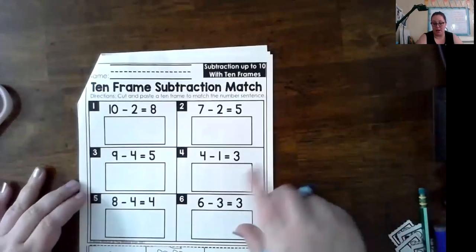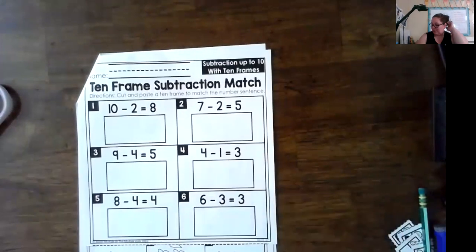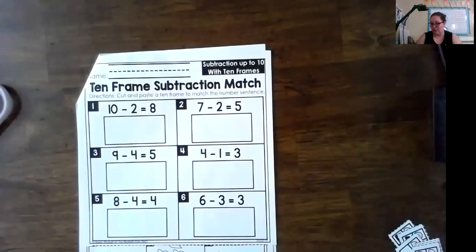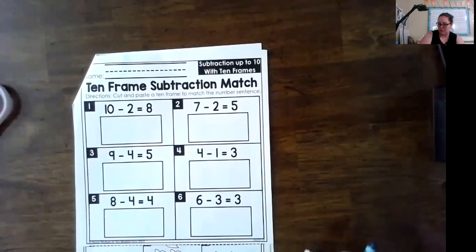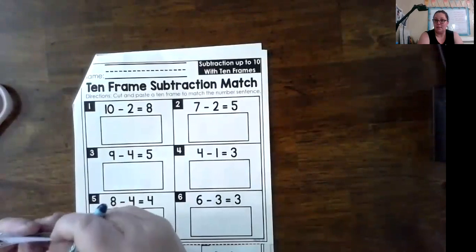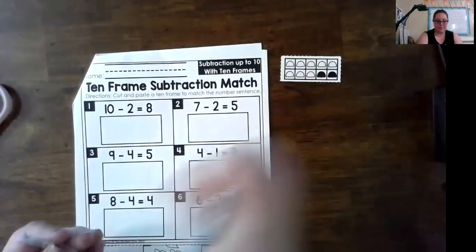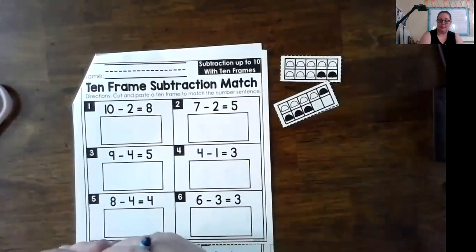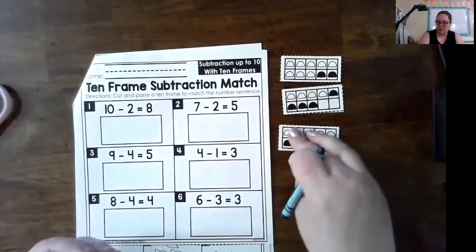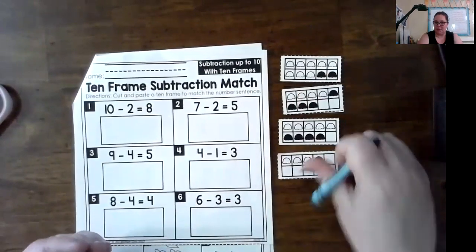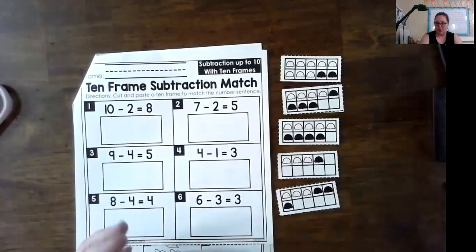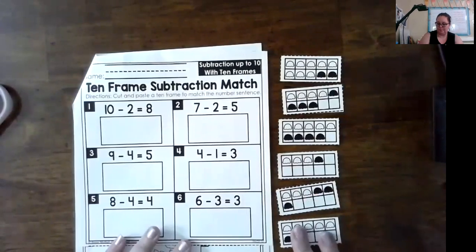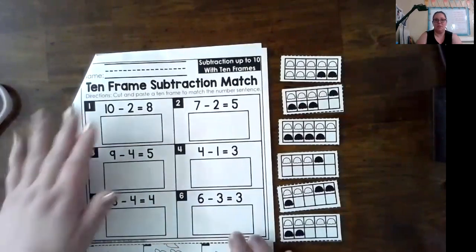Now for the last page, you're going to do a 10-frame subtraction match. I already cut off, trimmed, and separated mine. If you haven't done yours yet, that's okay. Pause and then come back. I'm laying mine out nice and organized along the side here. Okay, there we go.